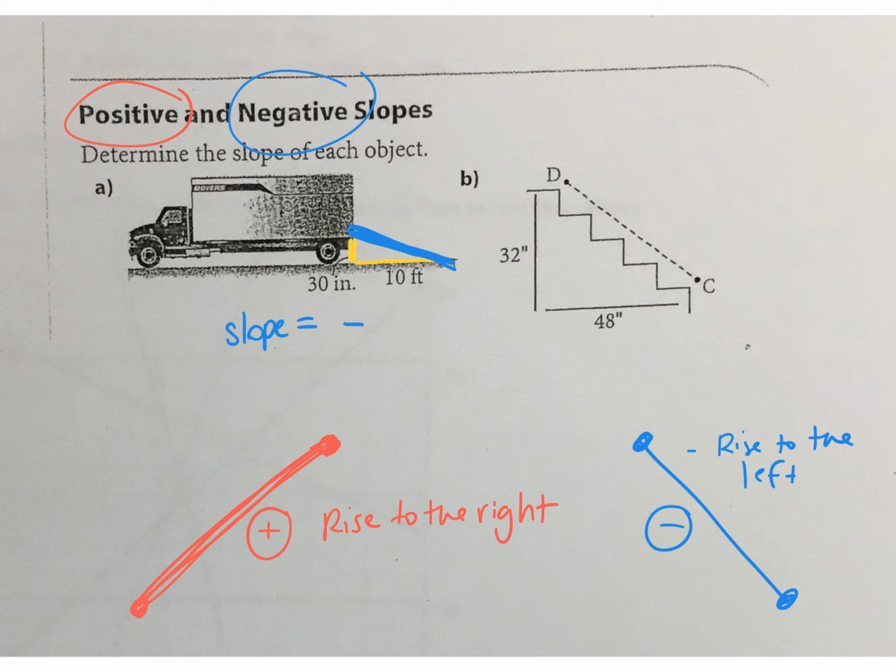Well, if this here is 30, is that the rise or the run? Good. So rise over, what's the run? Horizontal distance. That's it. Put in those terms, what's negative 30 divided by 10? Negative 3. It doesn't matter if I put 30 over negative 10. The slope is negative because it's falling to the right.